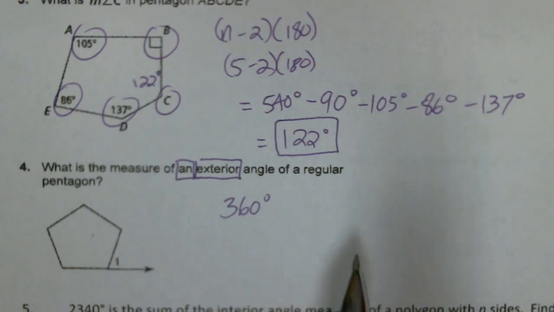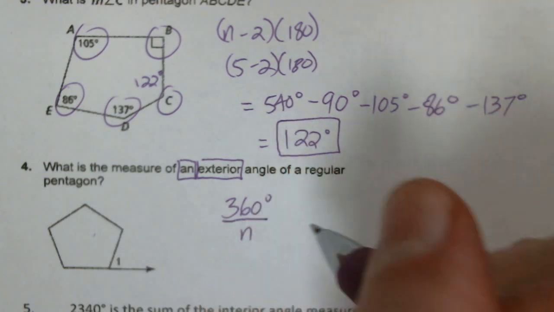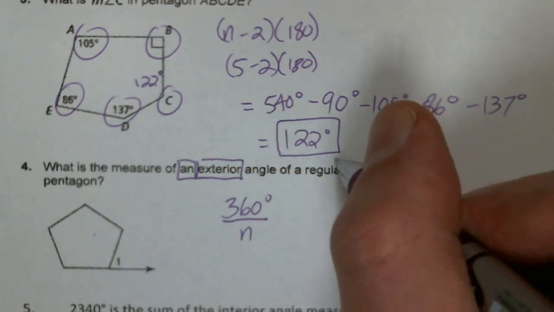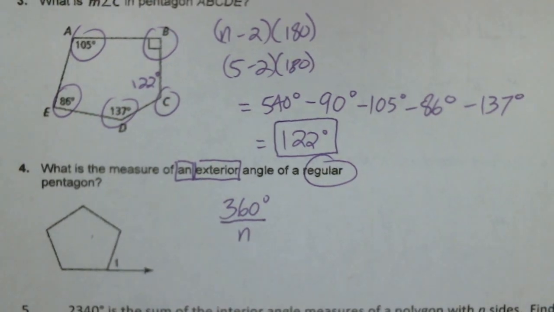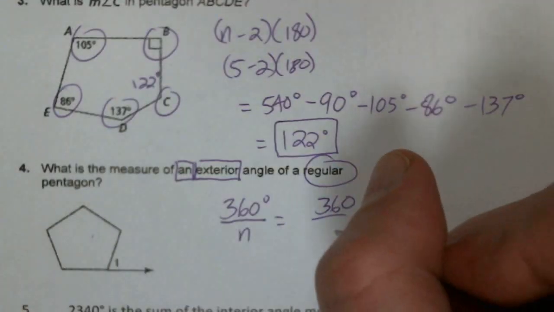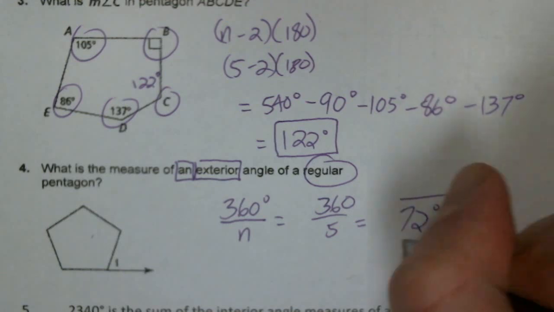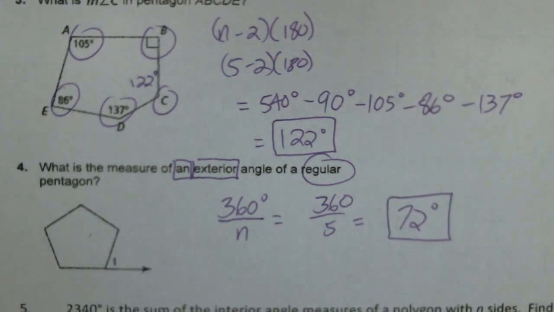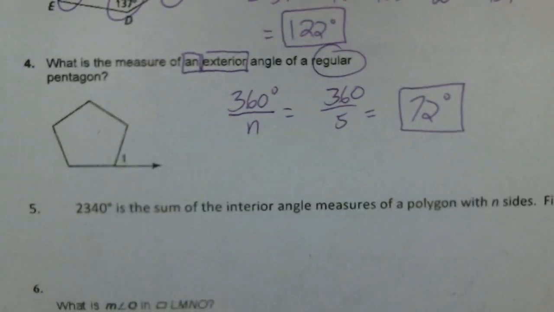If I want to find just one of those angles, then I'm going to take 360 and divide it by the number of sides that I have. And again, this only works if I have a picture perfect regular pentagon or regular polygon, which in this case we do. So I'm just going to divide 360 by 5 sides, and I get 72 degrees. Okay, that's pretty easy.